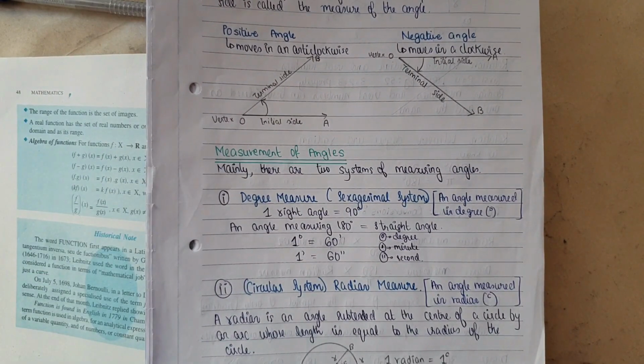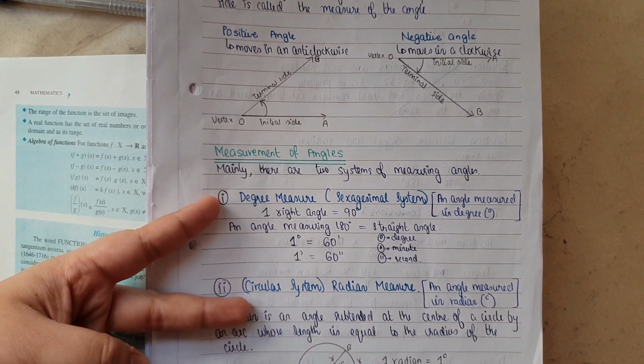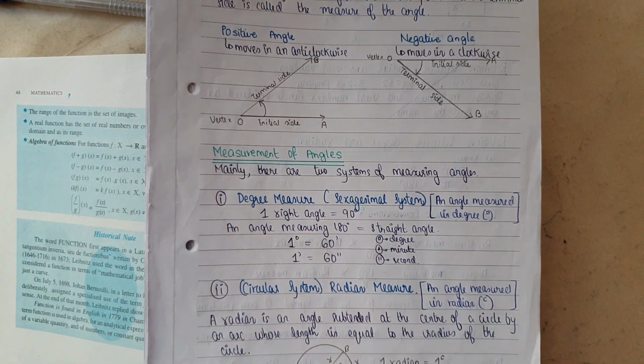Talking about measurement of angles. There are many ways of measuring an angle, but for our concern, based on this chapter, you need to know two very important things: degree measure and radian measure. Now you know what degree measure means, yeah? I've been talking about it in our different contents so far.